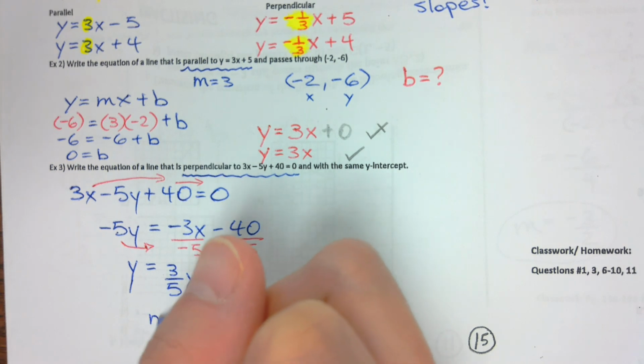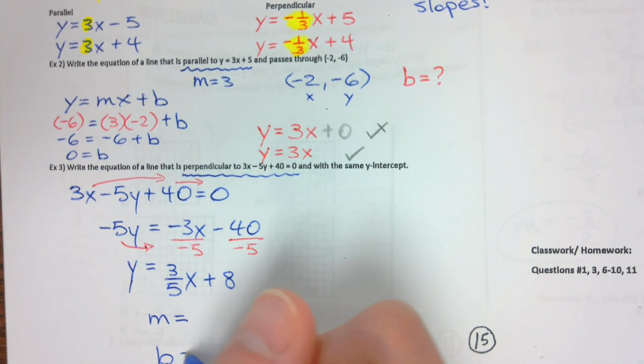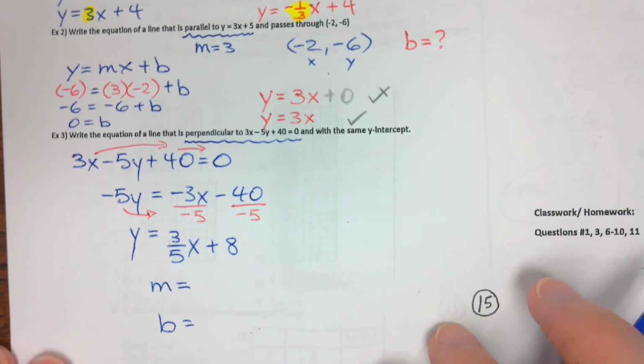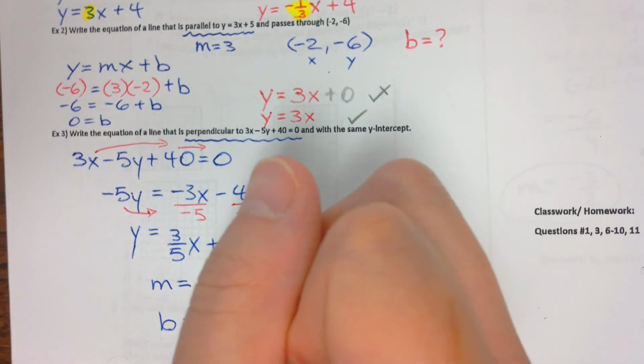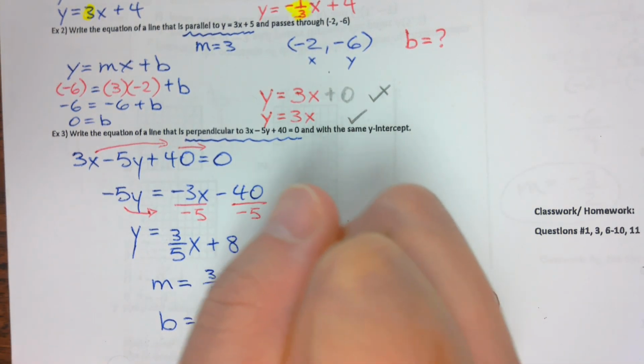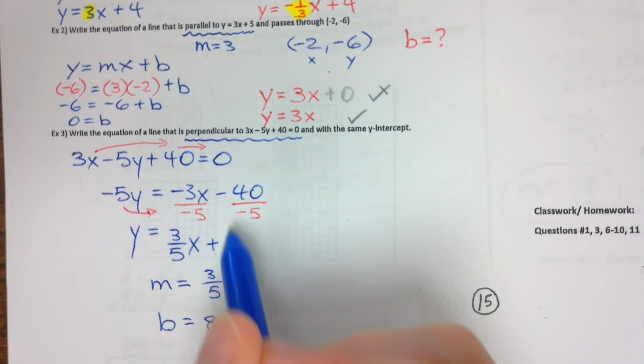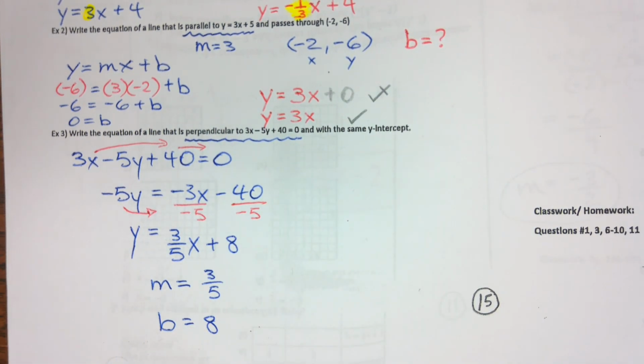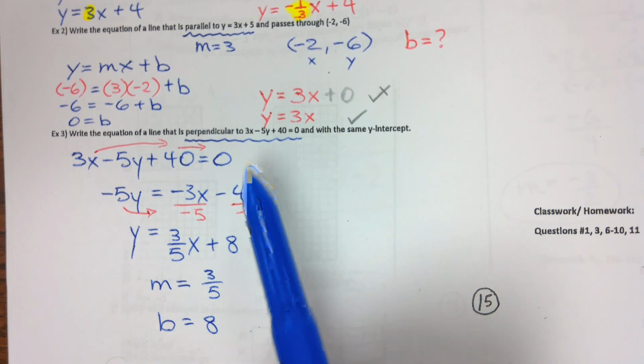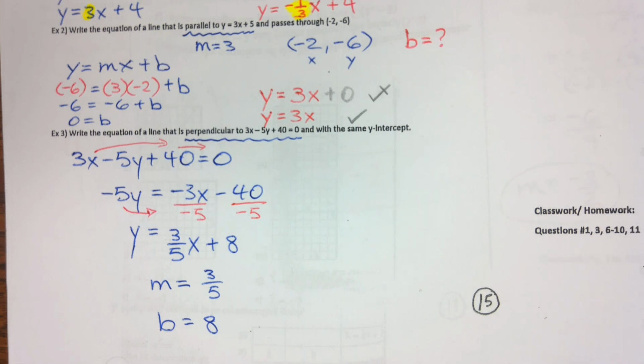Okay. Looking at this, what's my m? What's my b? Michelle? 3 over 5. Yep. Good. Okay. So we did so much work. We did like 5 steps of work. Are we done the question? No, not at all. We actually never answered any part of the question.